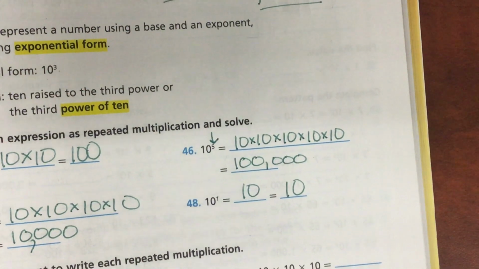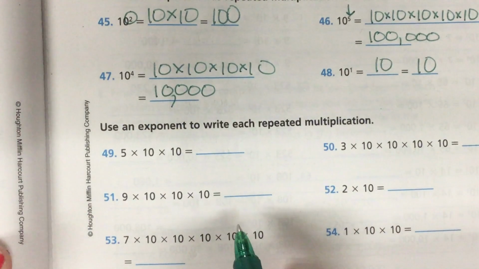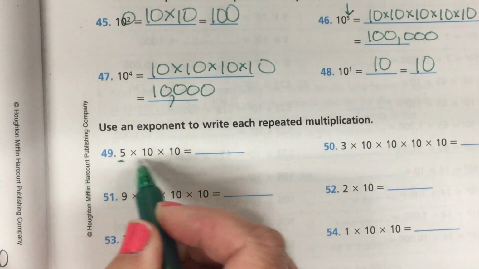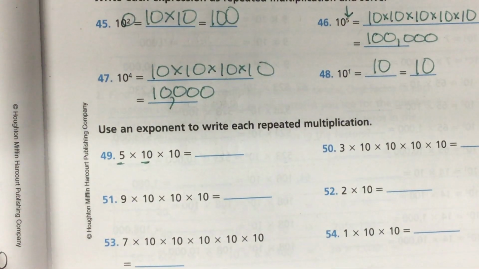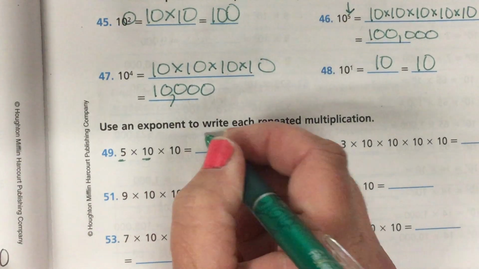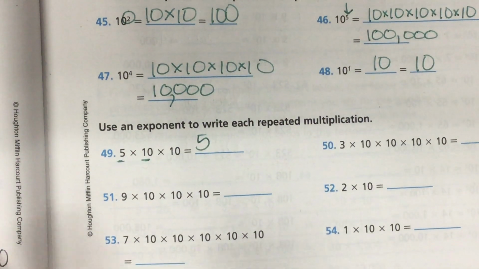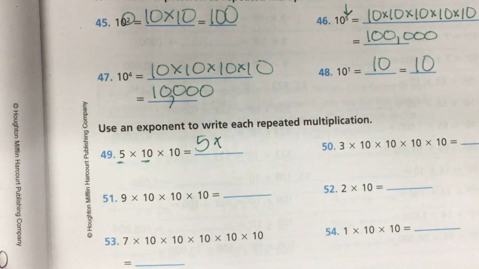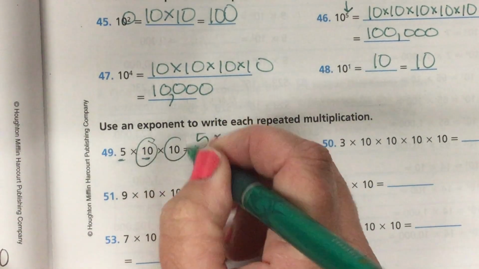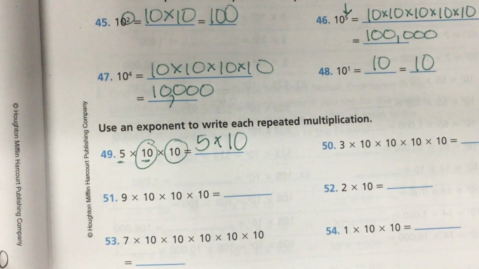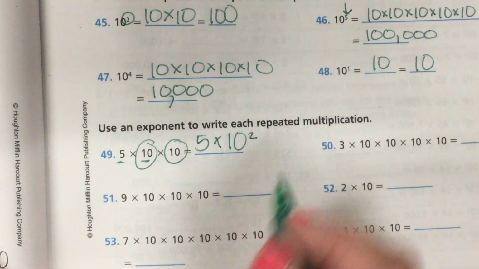All right, use an exponent to write each repeated multiplication. This one is a little trickier because I have 2 different factors. I'm going to write down my 5 because I don't have anything repeated for my 5. Times, here's where I get into the repeated part. I have 2 of these. So 10 and your exponent is 2. 5 times 10 to the second. Yes.